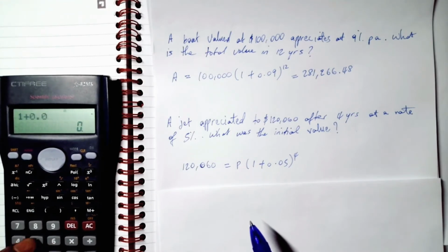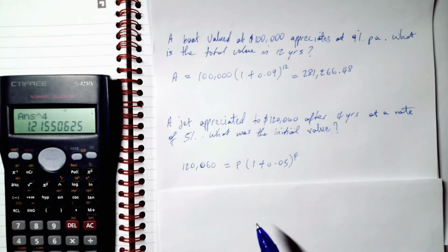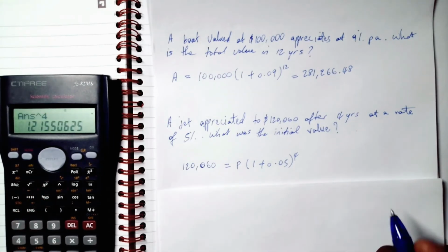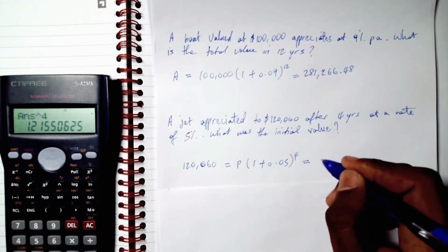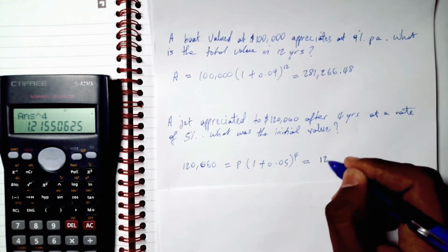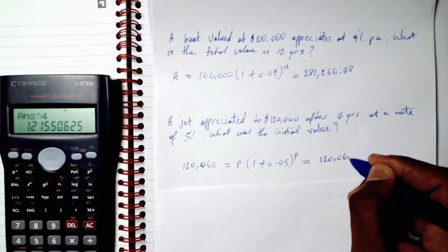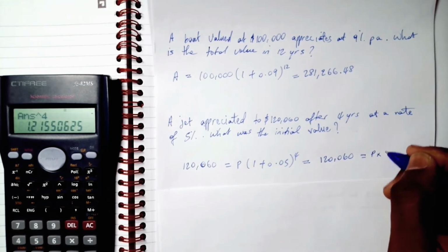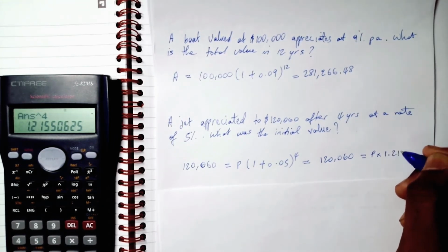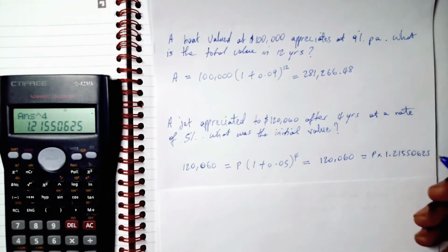1 plus 0.05, equals that, raised to the power of 4. All right, so let's write it over here. It's going to be 120,060 equal P times 1.21550625.